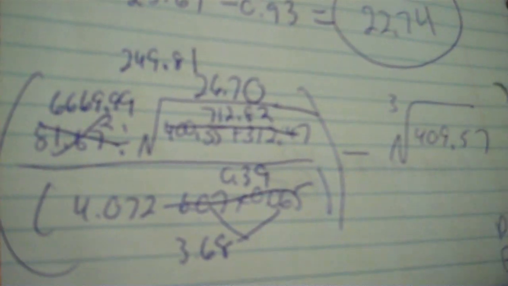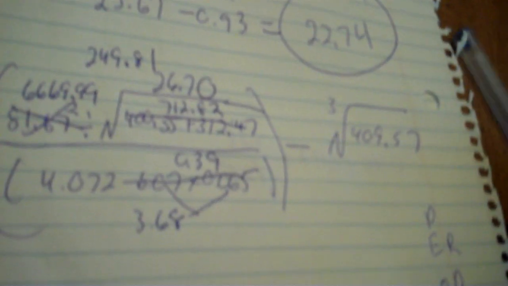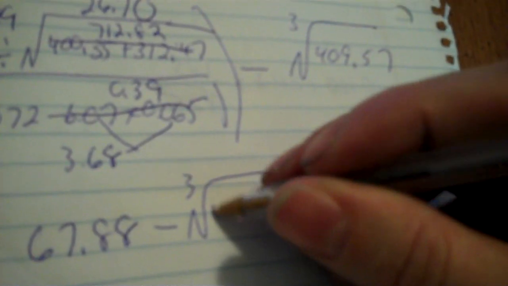Now we're dividing, and then the parentheses goes away. So 249.81 from the top divided by 3.68. 67.88. And finally the parentheses has been simplified. It's a big one, okay?